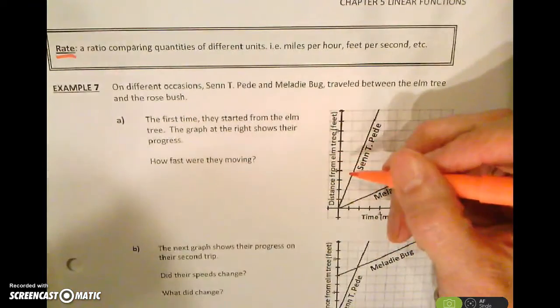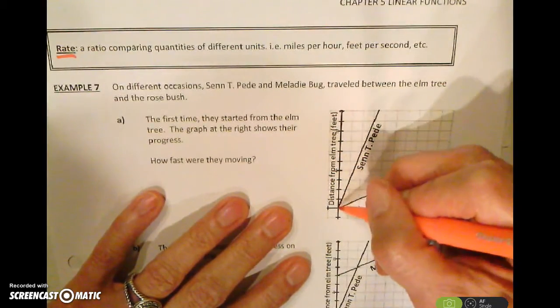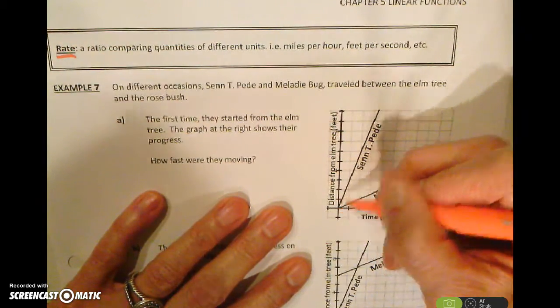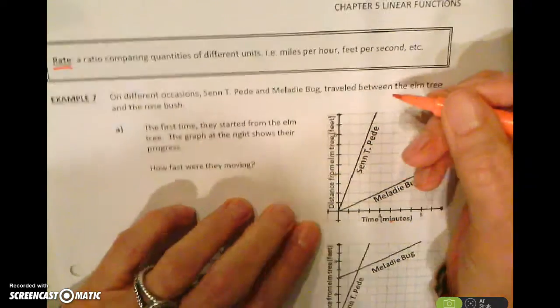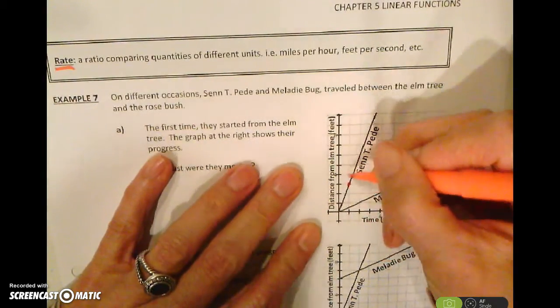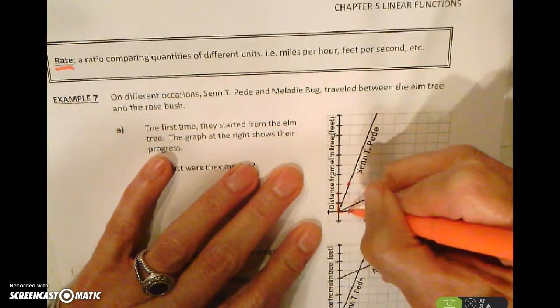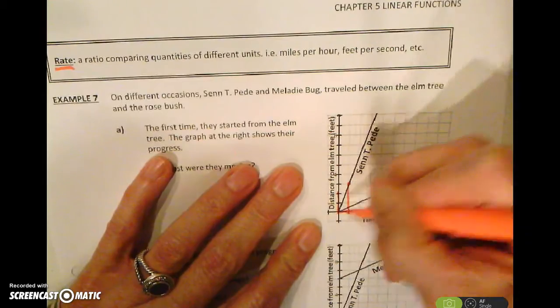So we're going to use slope to tell that. For Centipede here, we want to do rise over run, so we want to be able to do a slope triangle. We need to find somewhere where it's crossing. You can see right here, it's crossing at 3. So we're going to make this our slope triangle. We're going to go right and up.